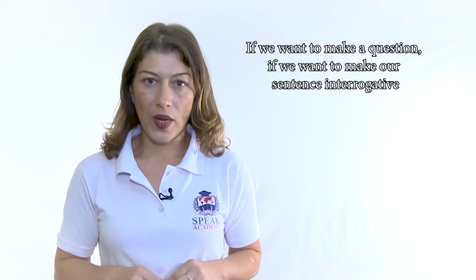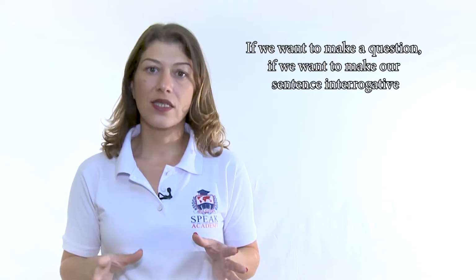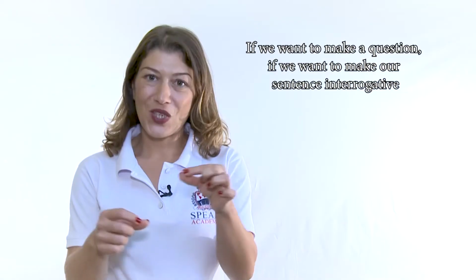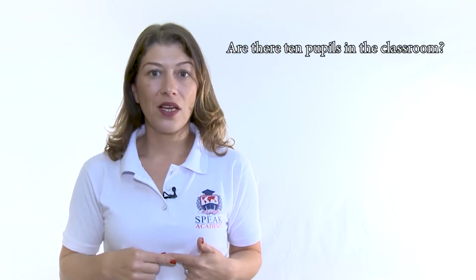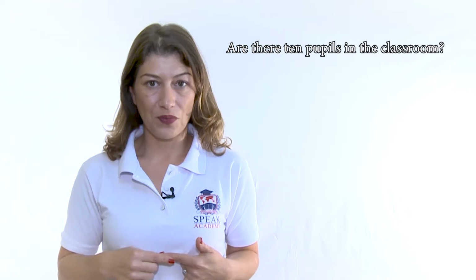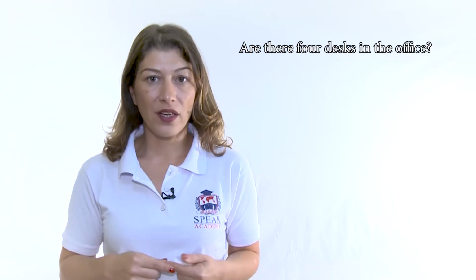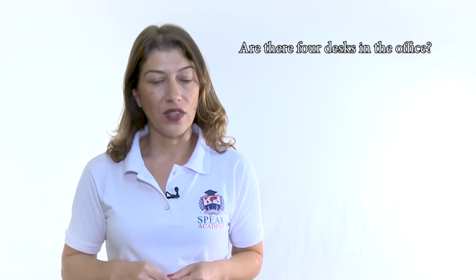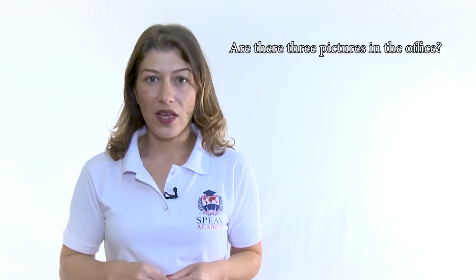If we want to make a question, if we want to make our sentence interrogative, we change places of there and are and we get are there. Are there two lemons? Are there 10 pupils in the classroom? Are there four desks in the office? Are there three pictures in the office? Are there. This is the interrogative form.